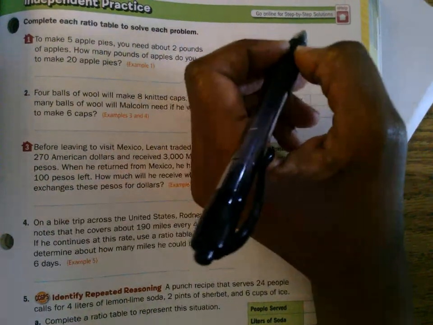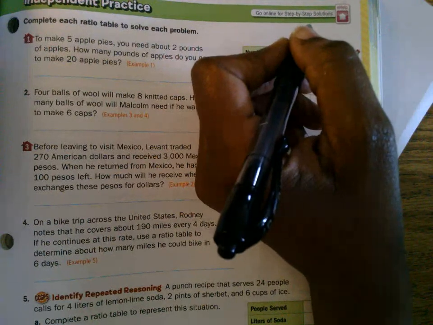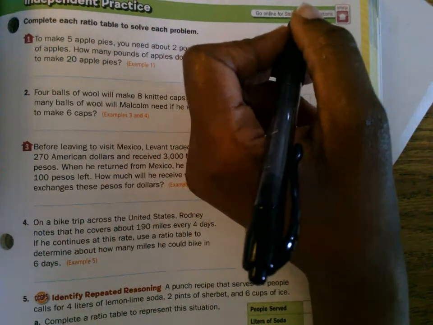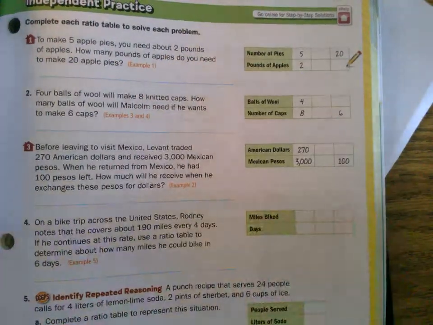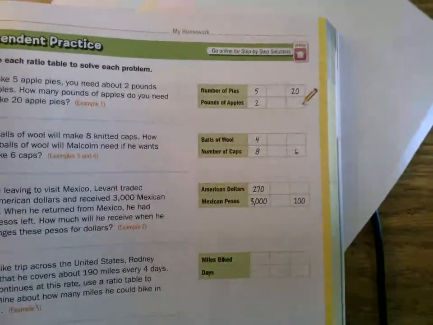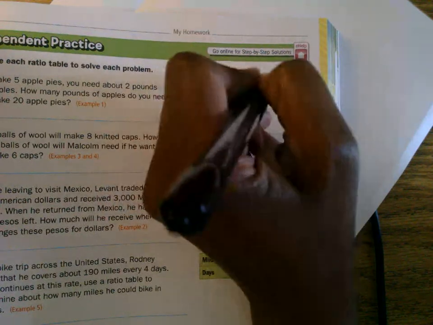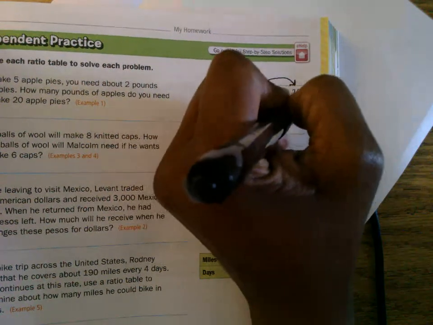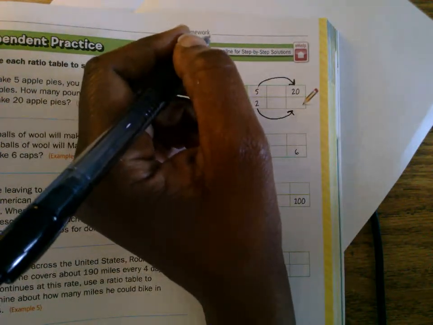And when we make a ratio table, we either use multiplication or division. We do not use addition or subtraction. If you find yourself using addition or subtraction to make a ratio, shame, shame, shame, something should feel wrong. So, in order to go from 5 to 20, we need a common multiplier because we are building it up. What do we need to multiply 5 by to get 20?